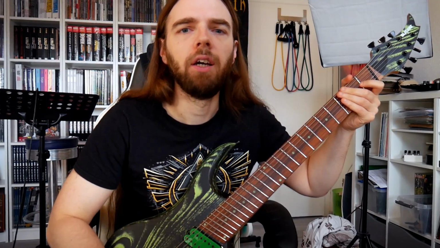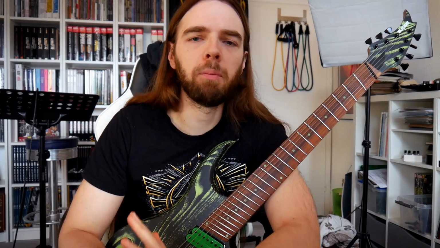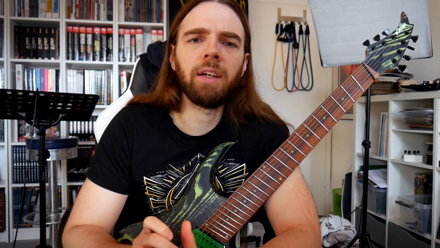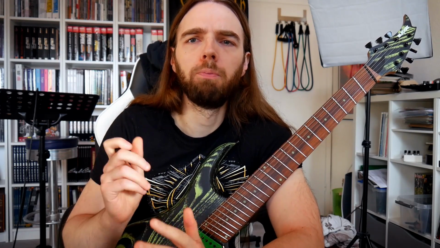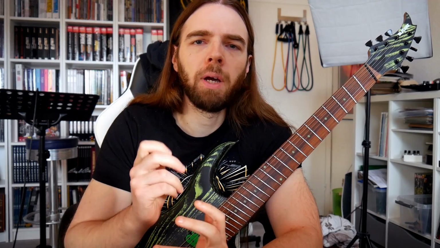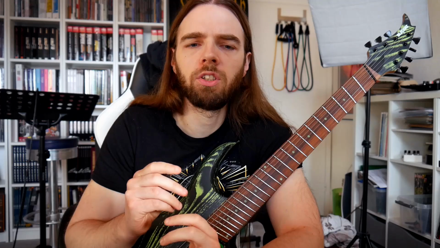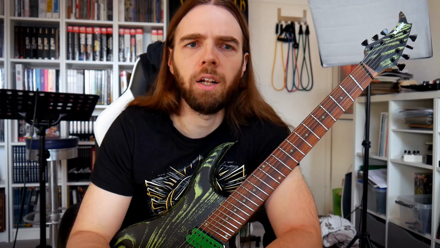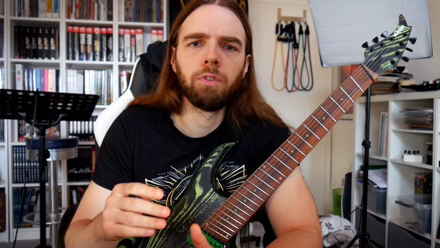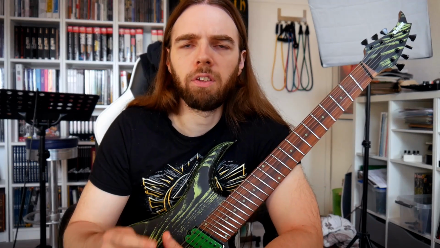That being said, little further disclaimer here. I just show you the scales and I don't show you how to compose with them. And of course, it's not mandatory that a song consists purely of this scale. You can combine scales for different parts or even change the scale in the same part.